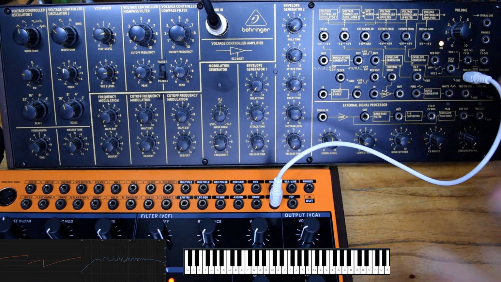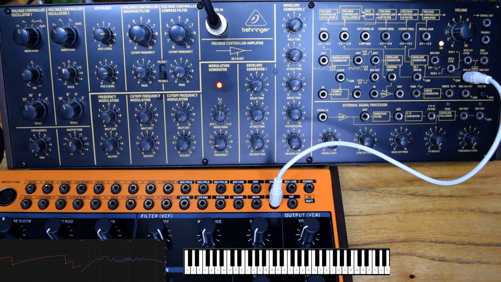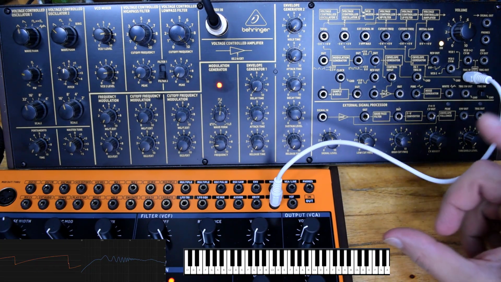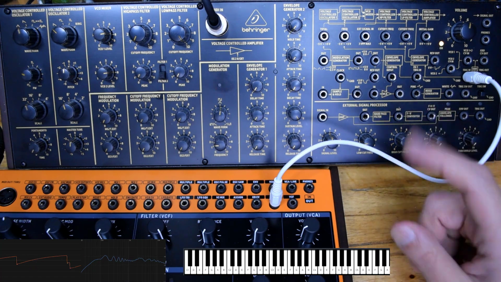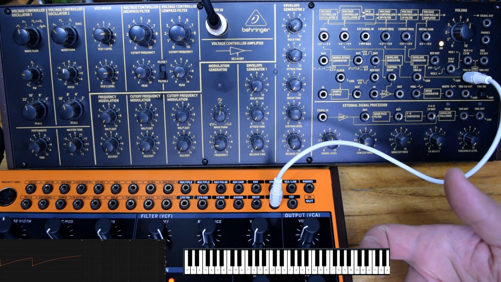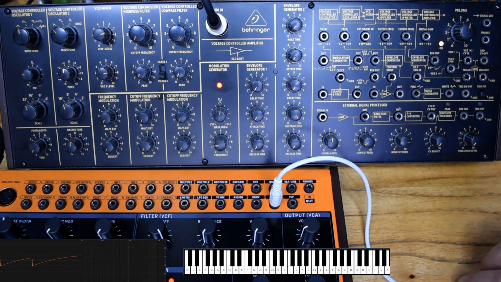But notice that I'm not playing anything, yet the envelope is open. It's because, of course, this one is using a V trigger and this is an S trigger, so it's opening. And that is the main problem.